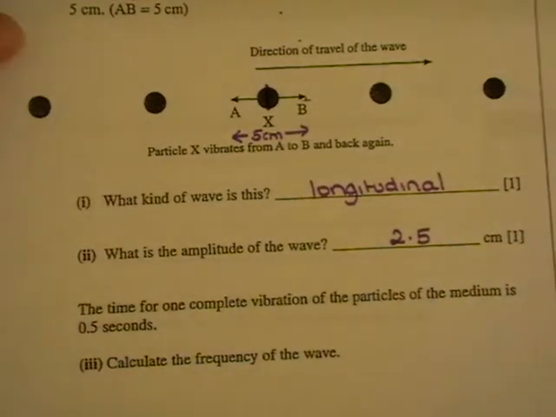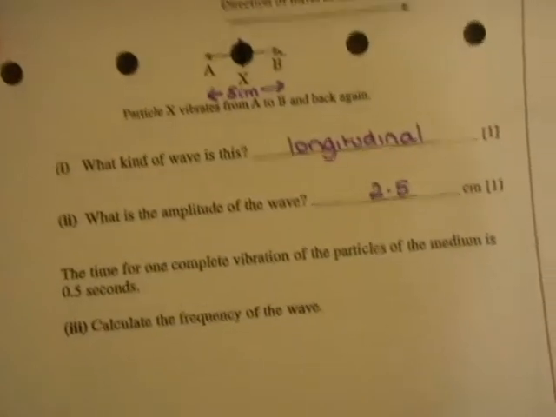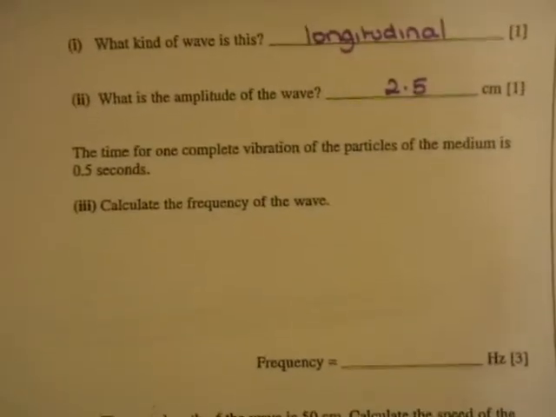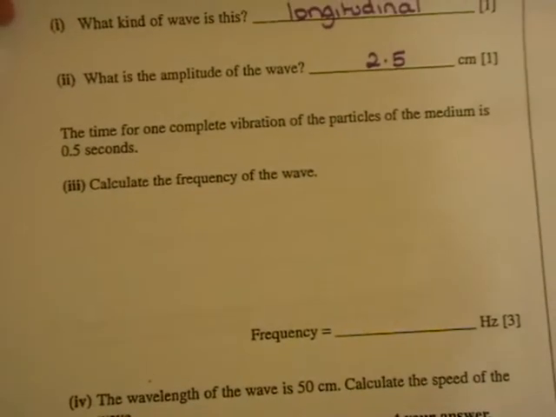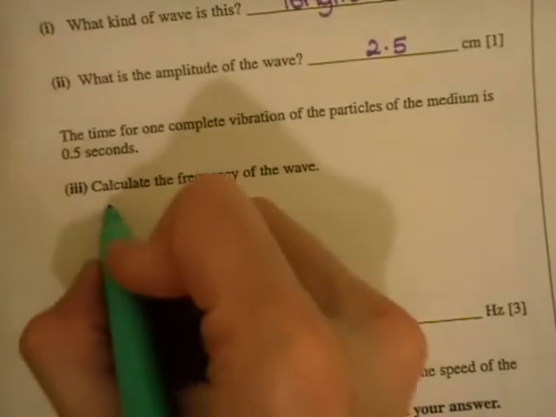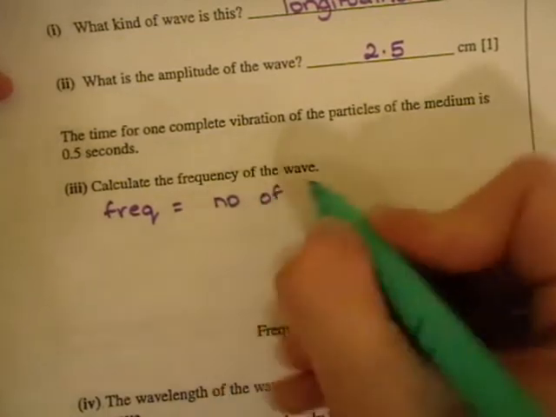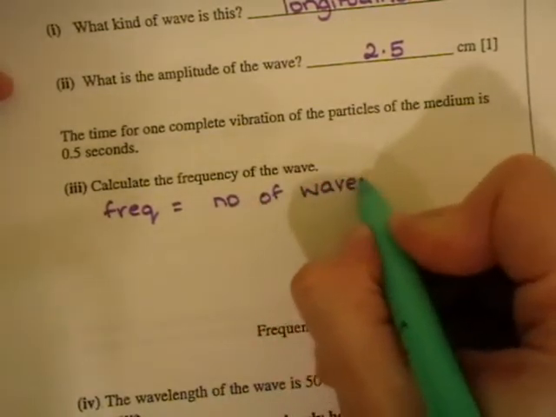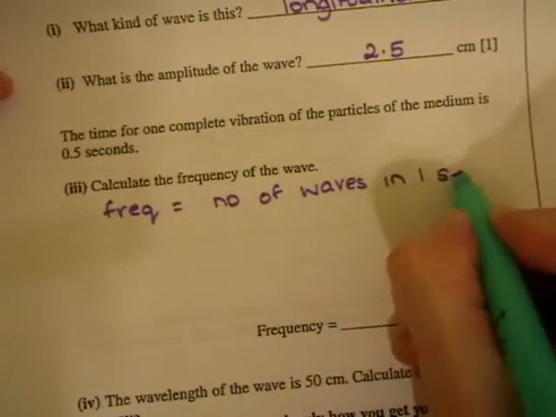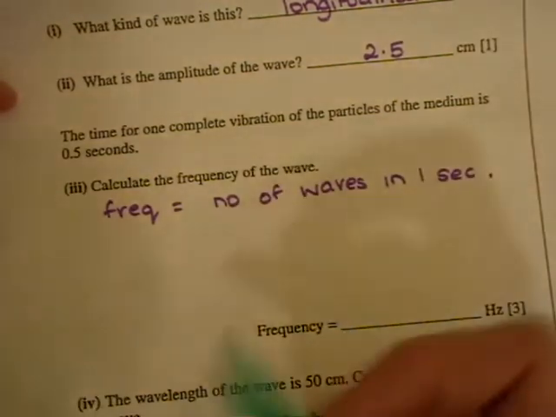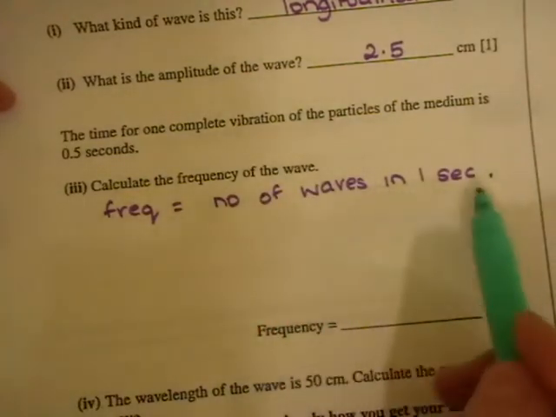The time for 1 complete vibration of the particles of the medium is half a second. So this is the 3rd time this kind of question's come up. What is frequency again? Frequency is the number of waves in 1 second, or the number in this case of vibrations in 1 second.